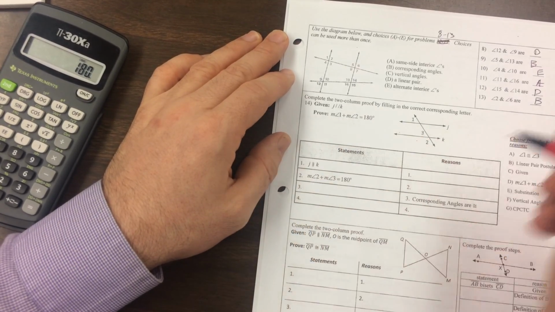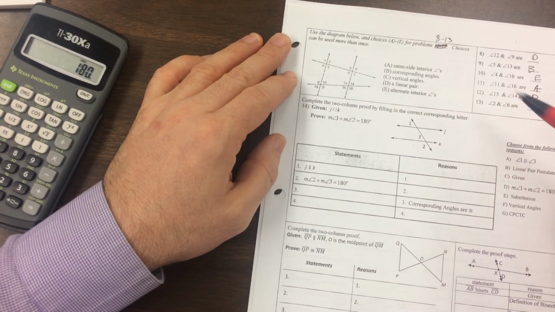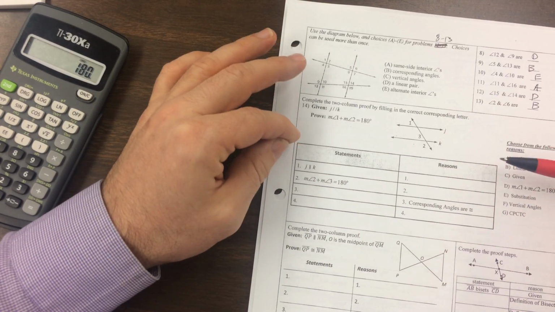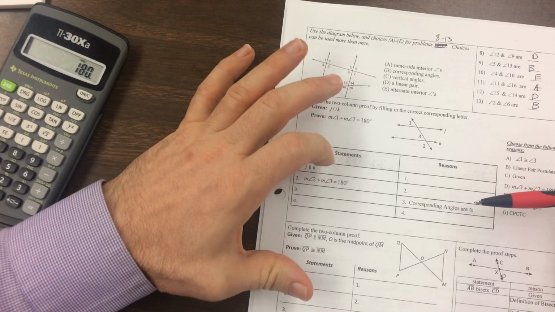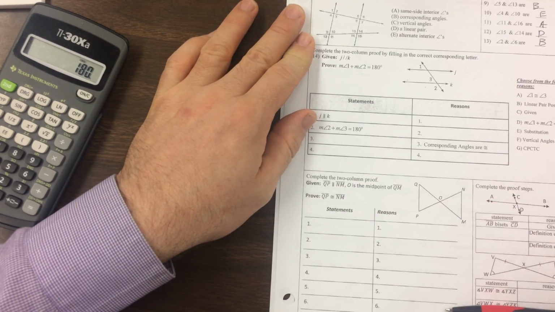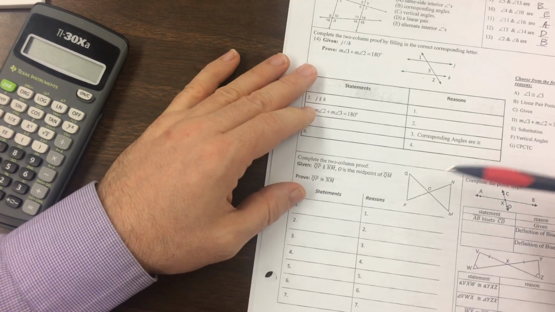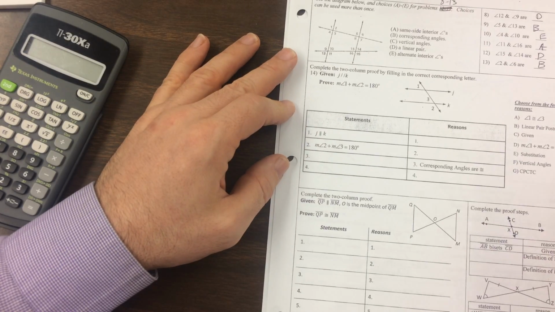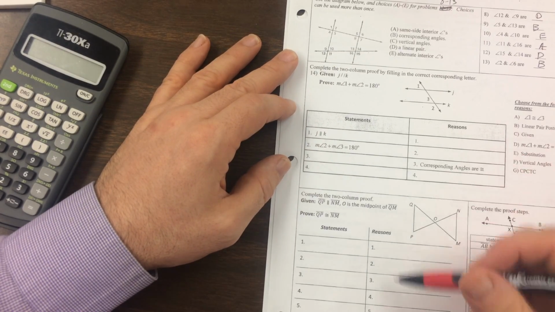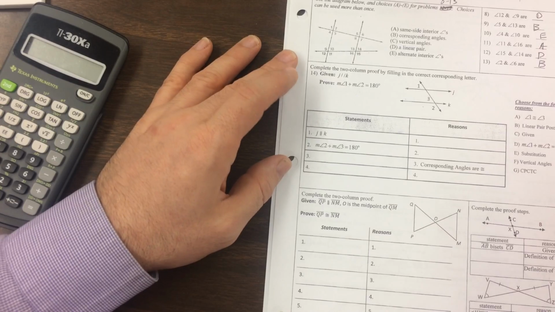Complete the two-column proof by filling in the correct corresponding letters. So the first thing I'm going to have you do is just see if you can complete the proof that's already there, and then I have one here that gives you a proof to do entirely by yourself. So I want to see how independently you can do these proofs.